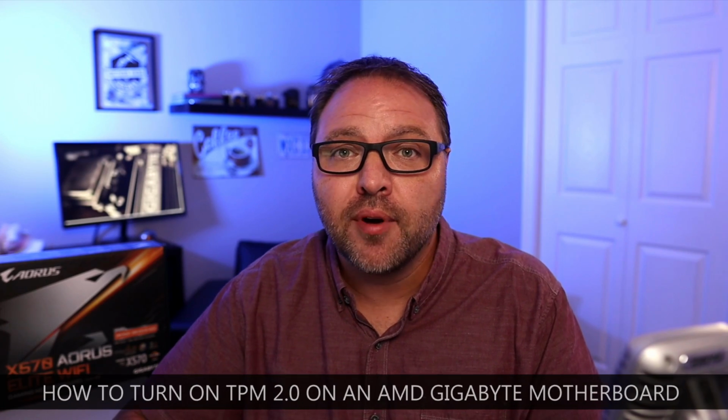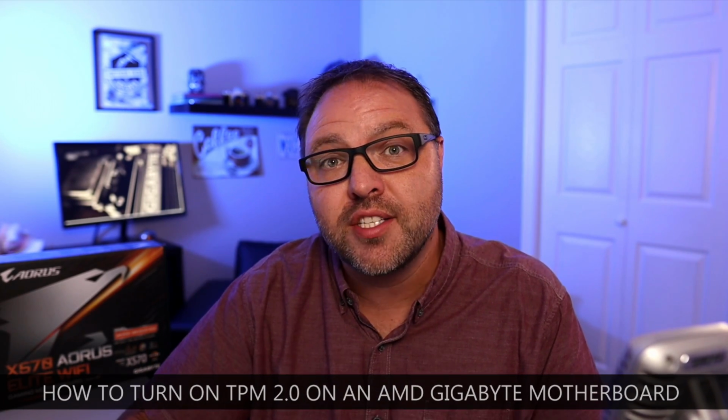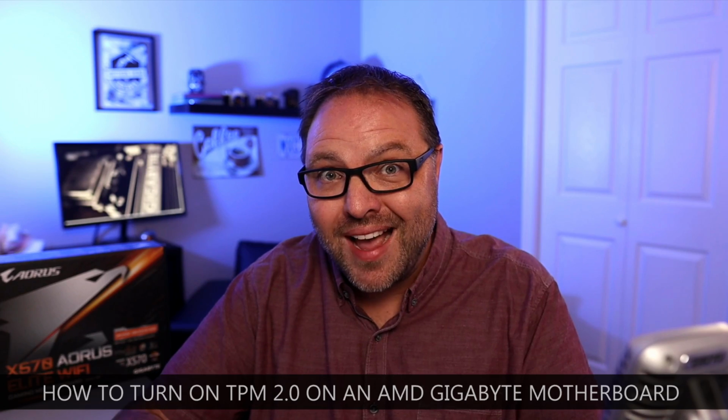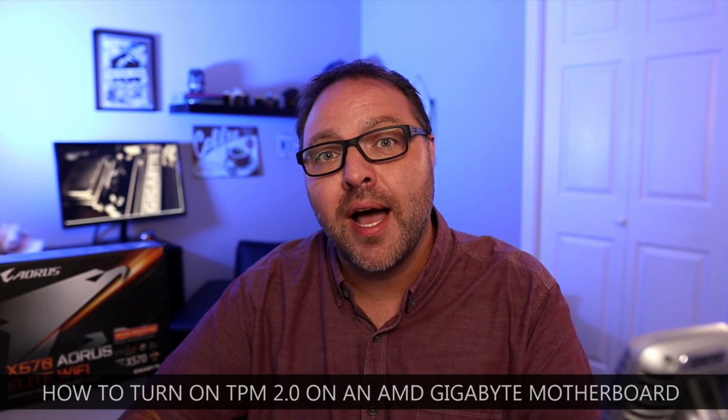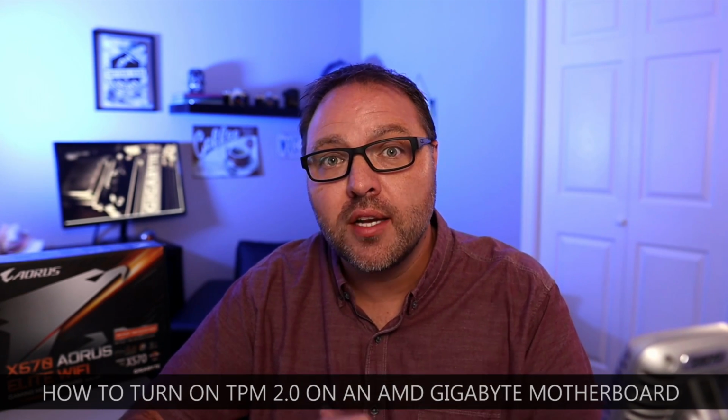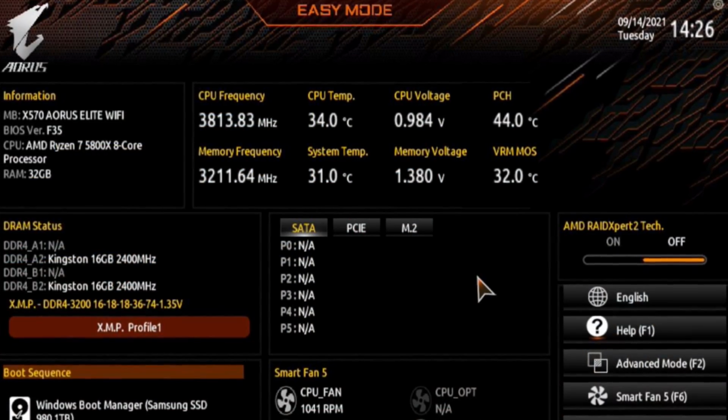Are you getting ready to upgrade to Windows 11 and you're not sure how to turn on TPM 2.0? You know your system has it, you just don't know how to turn it on in the BIOS. Well, today we'll show you how to turn on TPM 2.0 in the BIOS of your AMD Gigabyte motherboard. It's really quite easy to do.